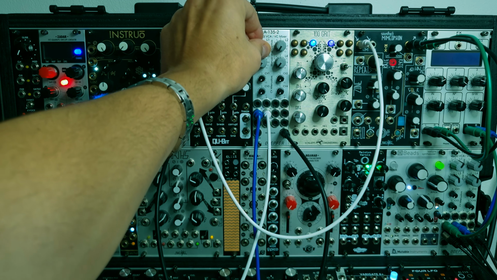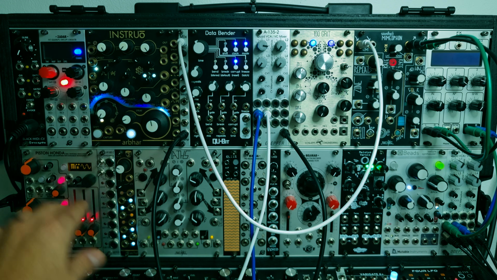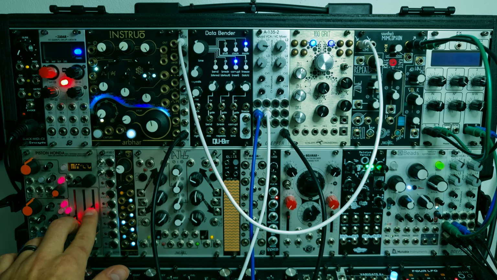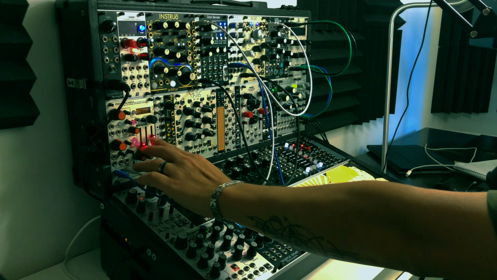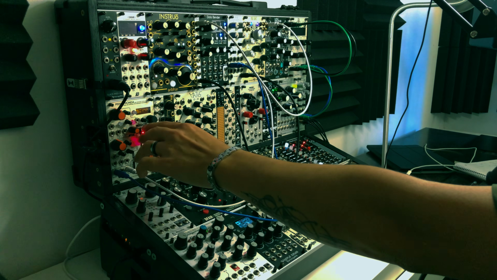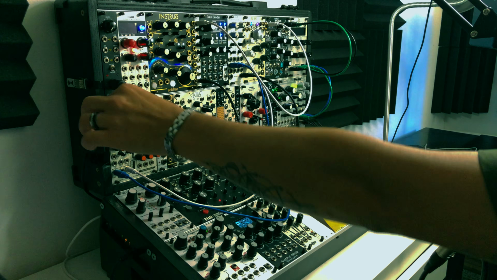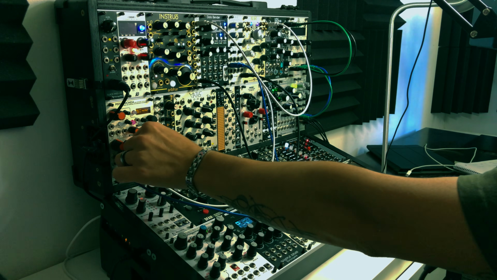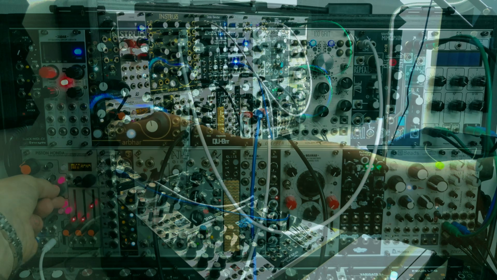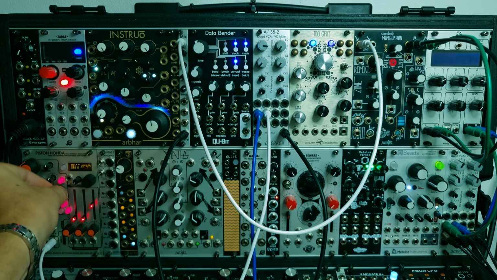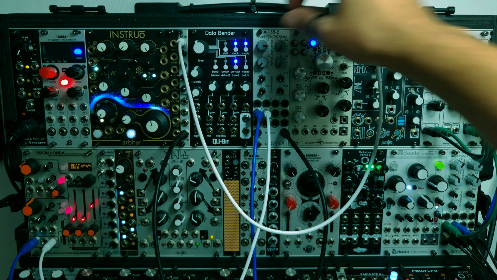So let's hear the first VCO, the different waveforms. And decide the pitch. We can crank up the FM. So this is the second one.